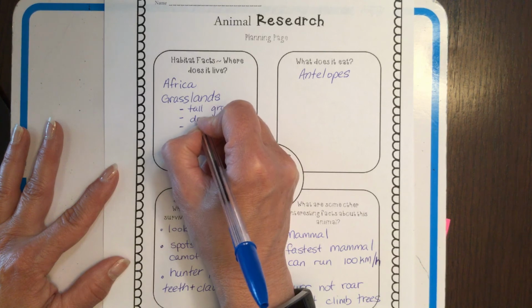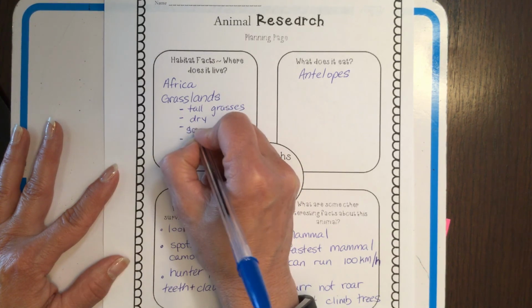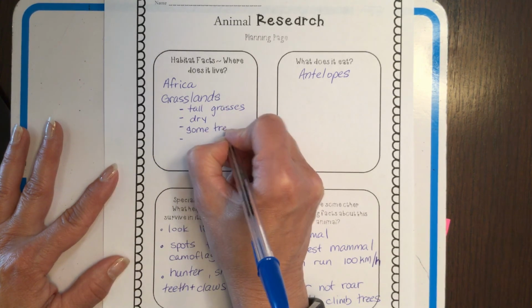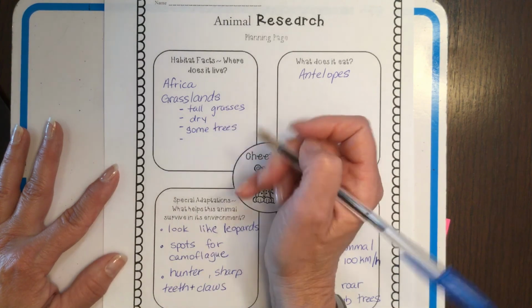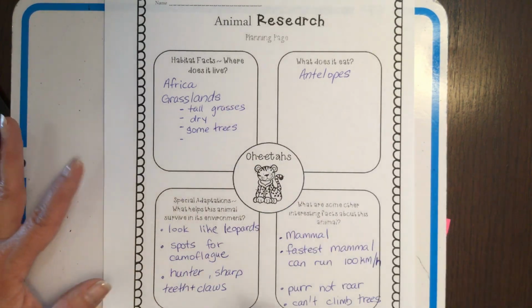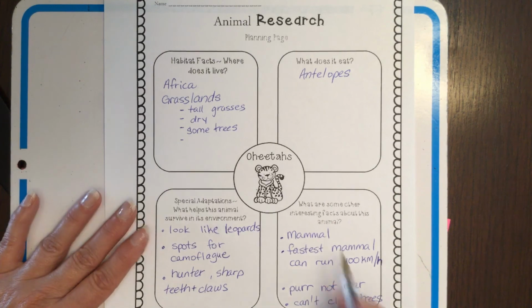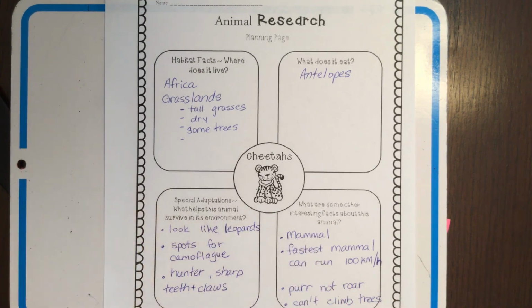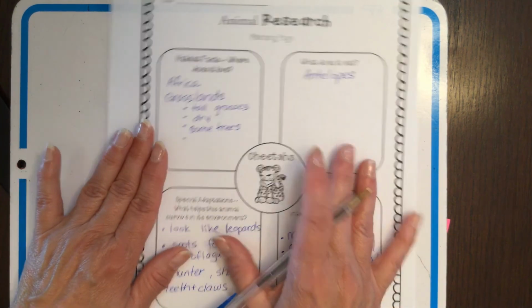And I know that it's dry. And I know they have some trees. And I can find those things in the pictures of the story when I'm looking for them. So this didn't tell me anything about their babies, except that I know with mammals, they have certain babies. So now you have some notes.